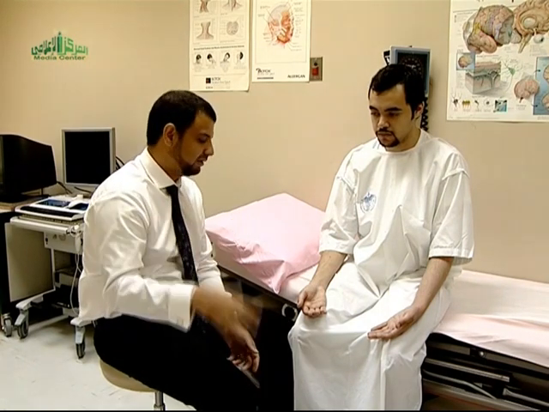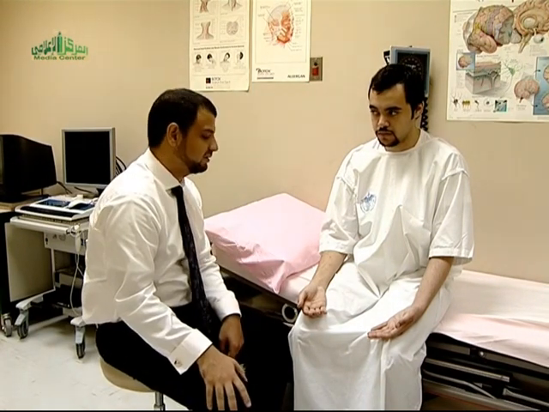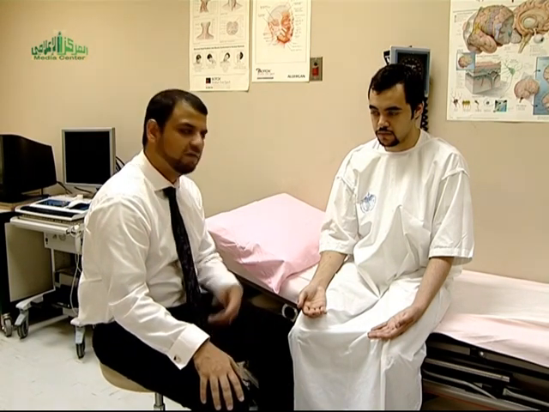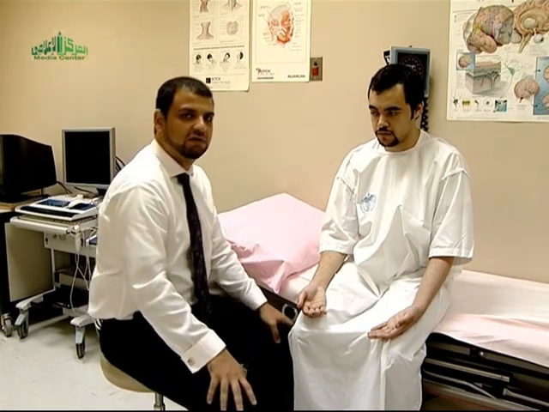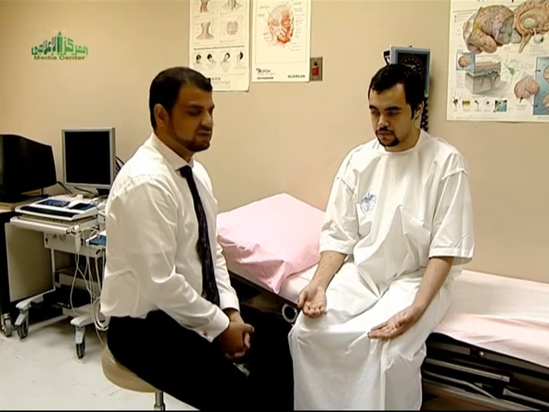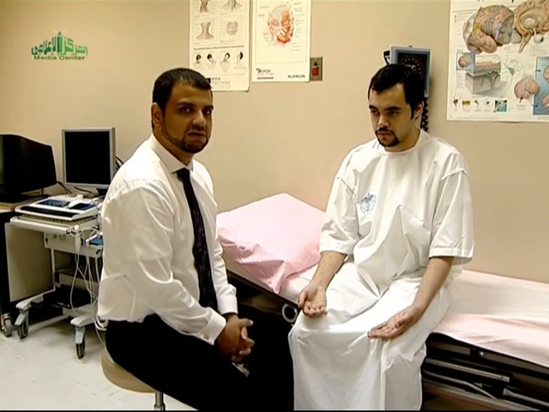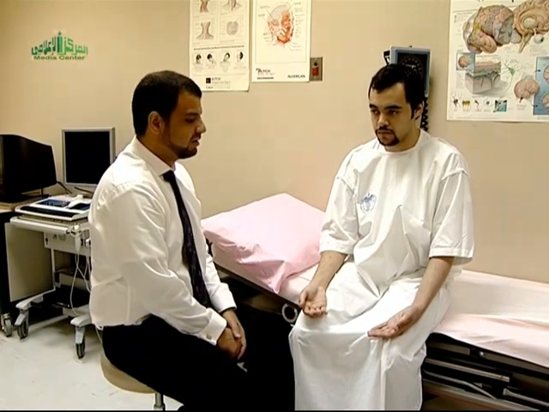You want to have good lighting. Sometimes you'd even want to have the flashlight aimed at the muscle, and you want to look carefully. There are other things that you can inspect for, such as if there are skin stigmata of any of the neurocutaneous syndromes, if there are signs of trauma, or if there are rashes in some of the muscle disorders like dermatomyositis or other autoimmune diseases that can cause rashes and so on. So you want to inspect for all of that.